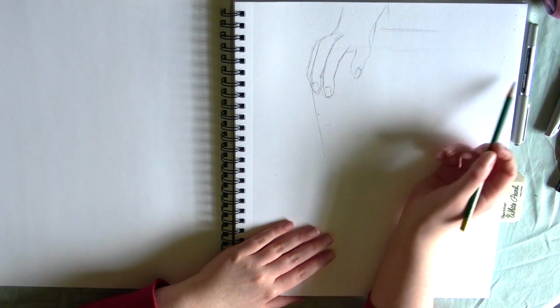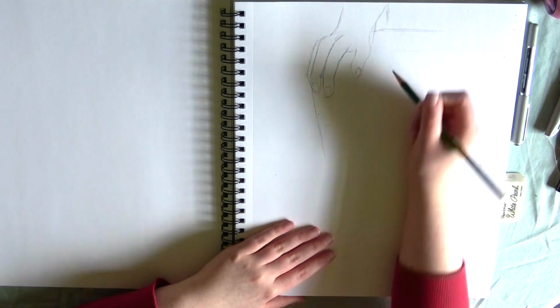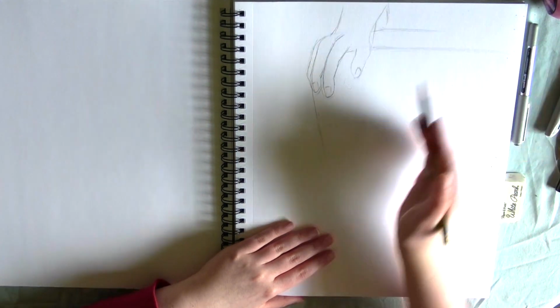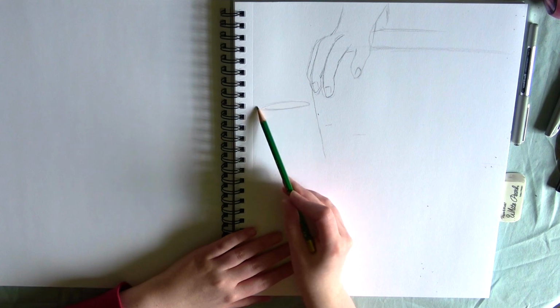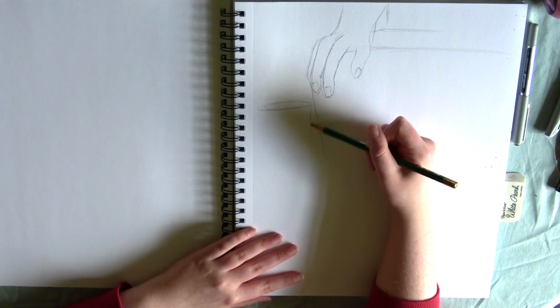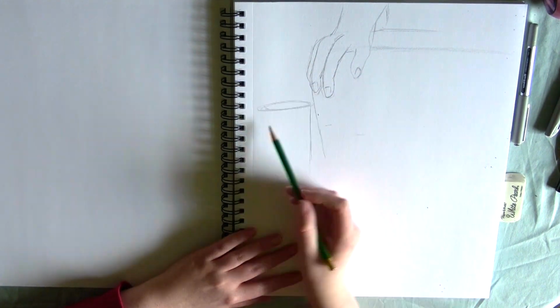I then add a line for the top of the chair and refix the person's shirt. I'm going to add a glass, as it is in the picture, and add other items that are on the table.